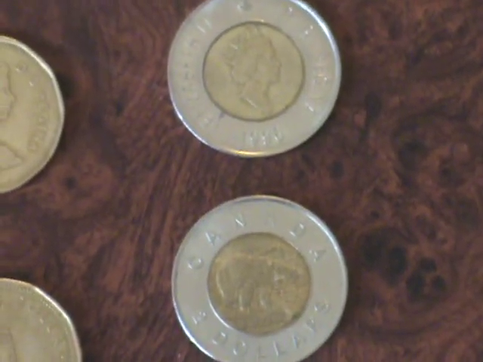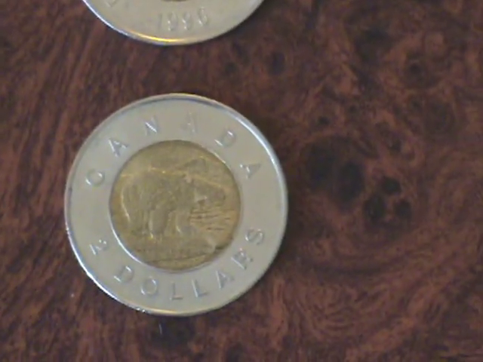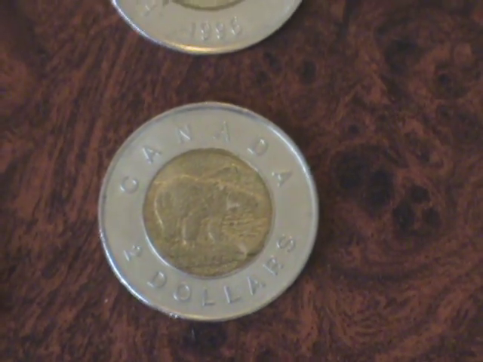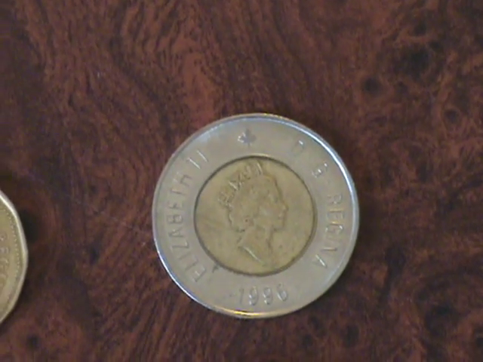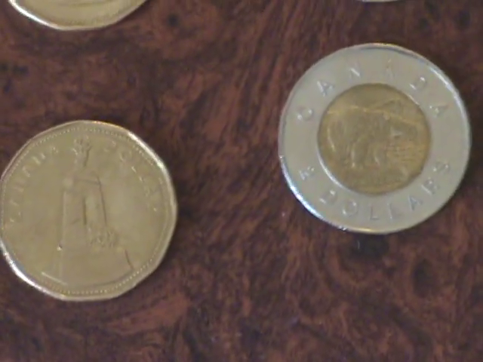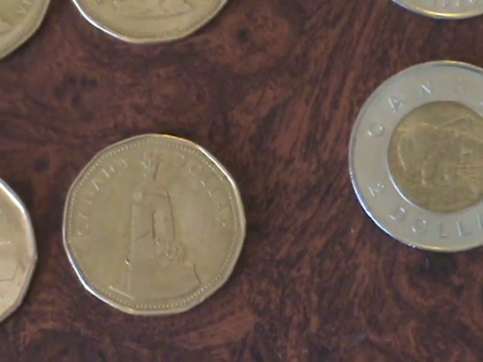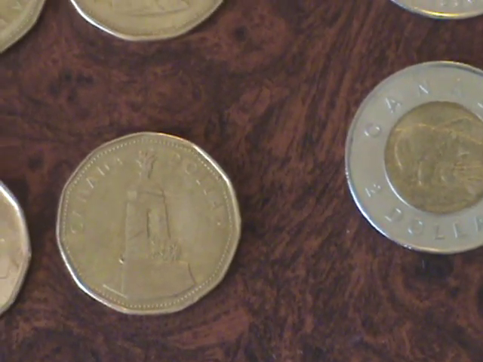The $2 coin has the Canadian, is that a bear? Black bear. And again, Queen Elizabeth. I don't have any examples of American dollar bills or $2 bills with me. Sorry about that. But there you have it. Canadian money, American money.